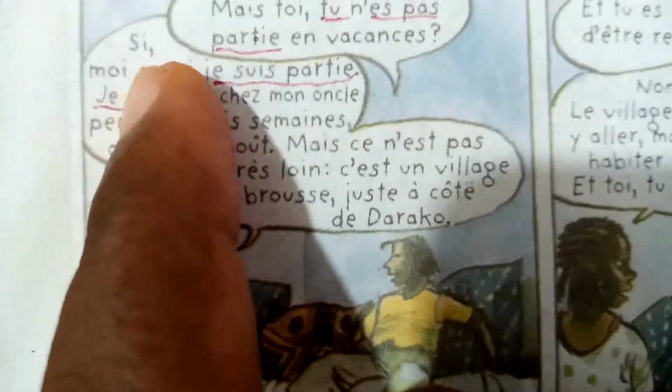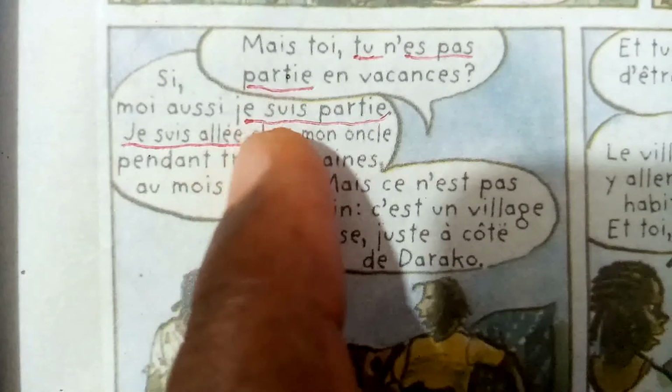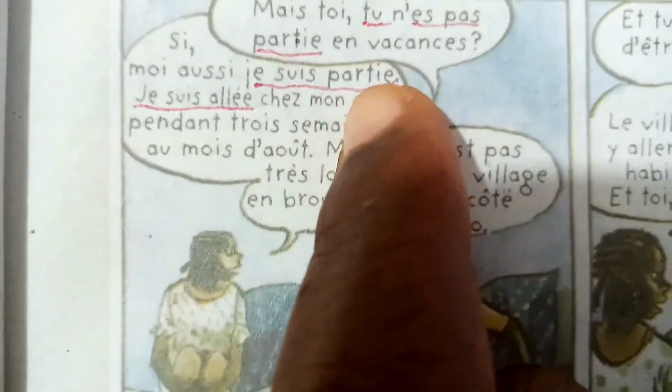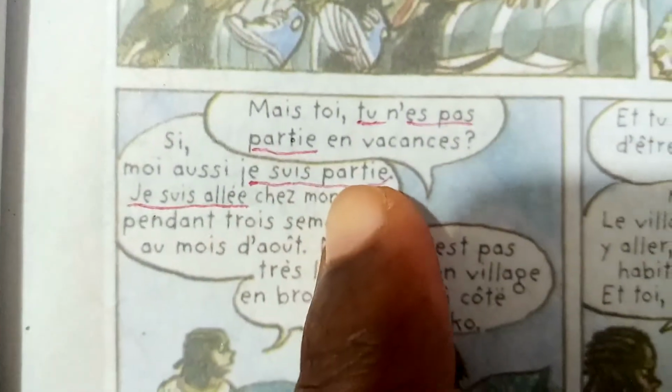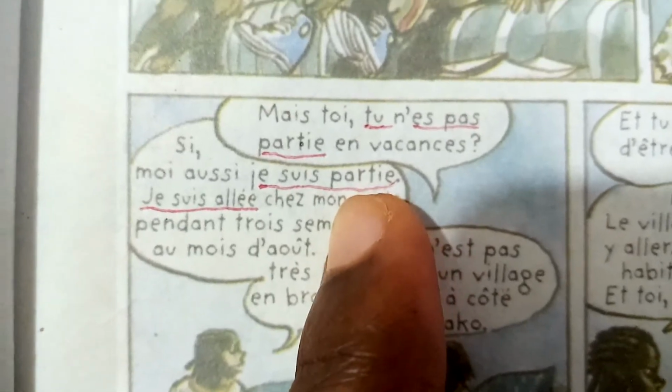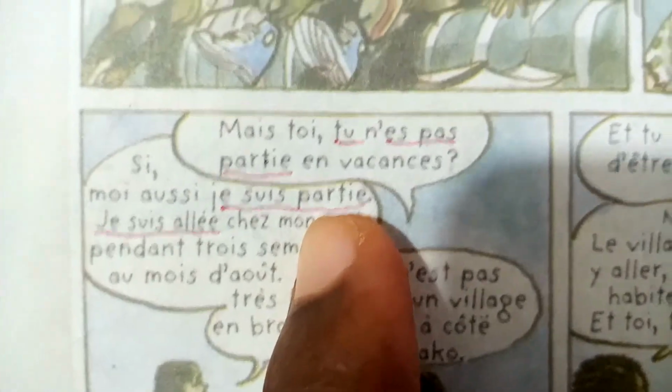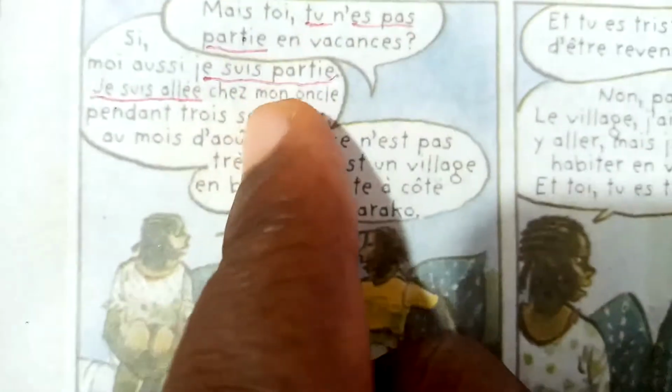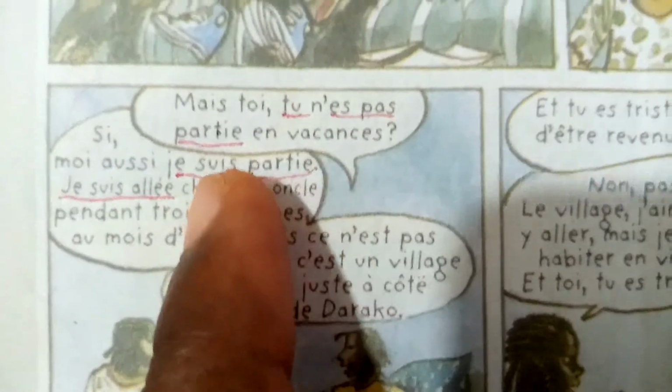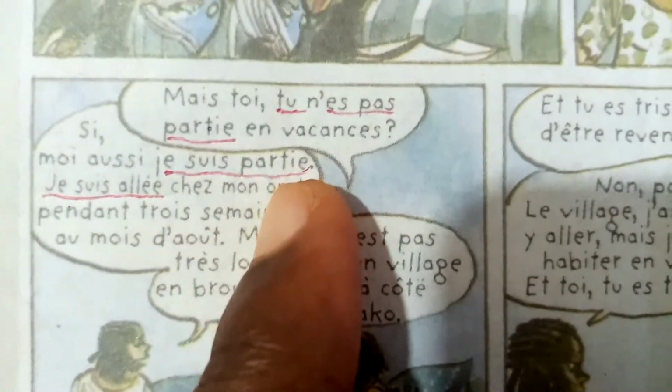So she says moi aussi je suis parti. Je suis parti. So parti here means to leave, and to leave is a movement verb. So it takes être as the auxiliary verb.